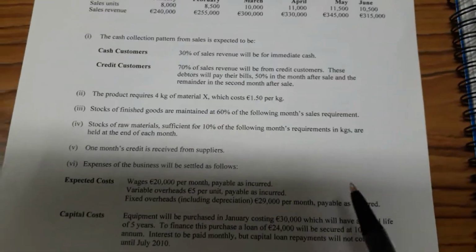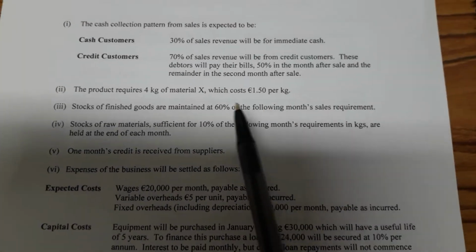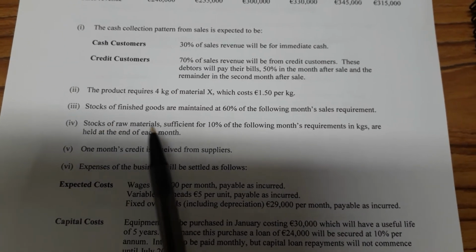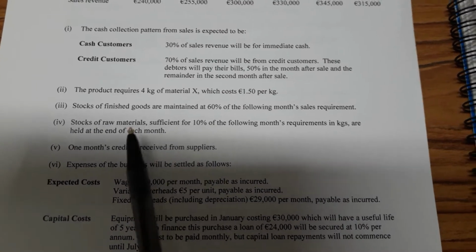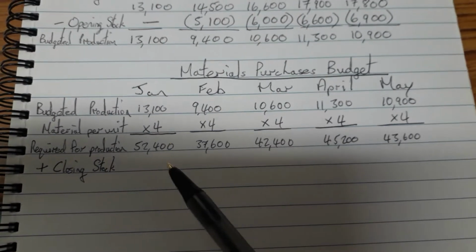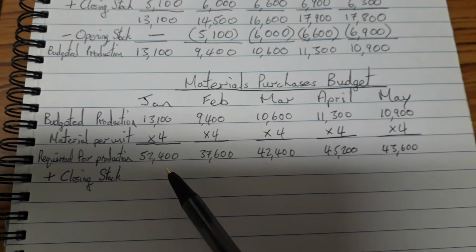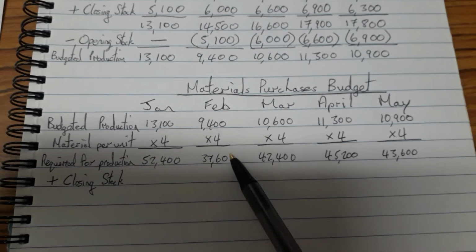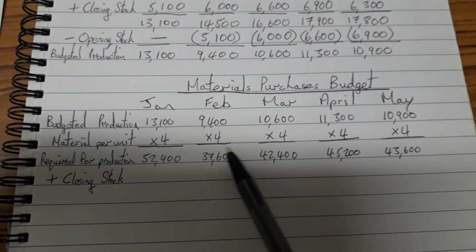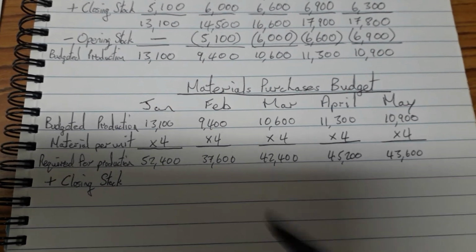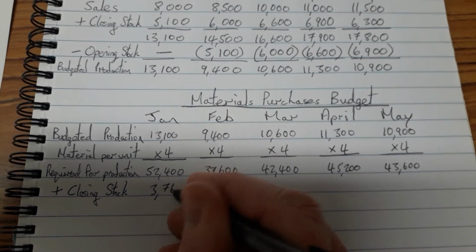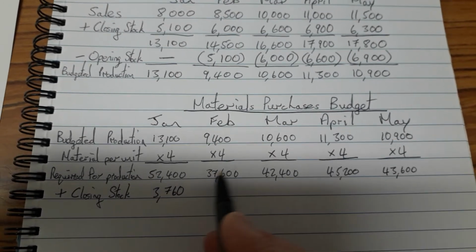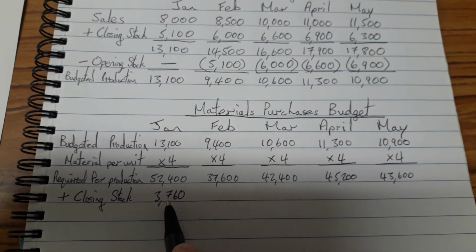Now, in order to find out how much we've left over, we go back to the question and it says stocks of raw materials sufficient for 10% of the following month's requirements in kgs are held at the end of each month. So in January, our closing stock is going to be 10% of what we need for the following month, which is February. So it's going to be 10% of this 37,600. So 10% of 37,600 is 3,760. Multiply this by 0.1 or by 10% and this is what you get.